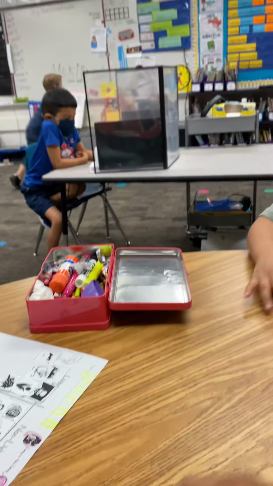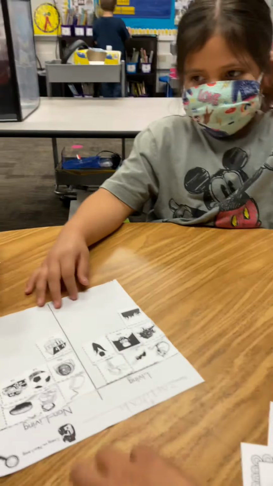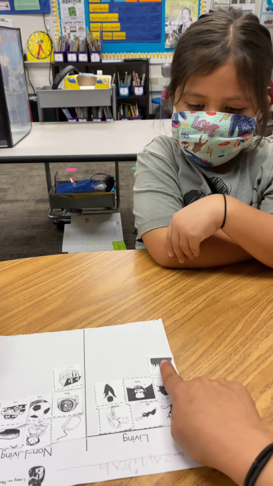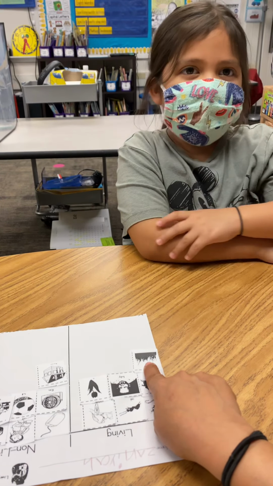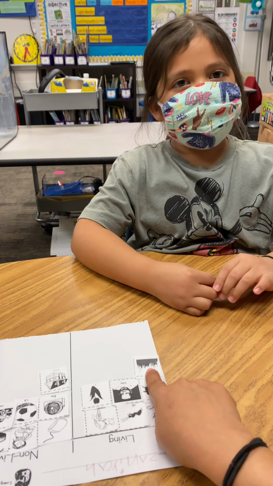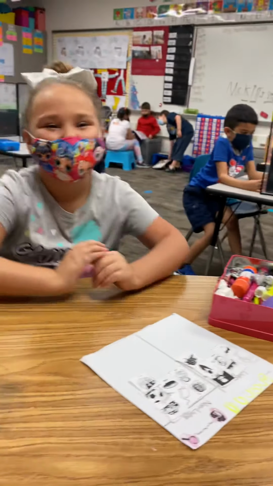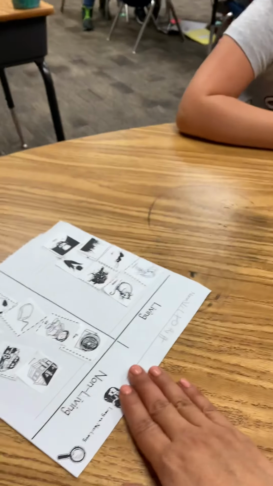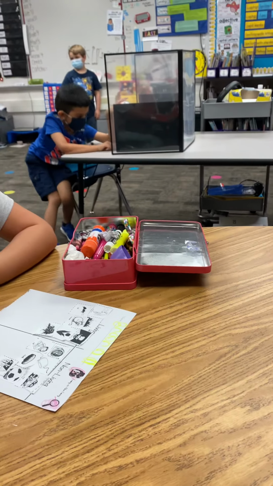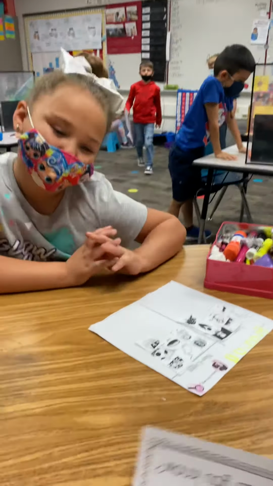Very good. Sanaya, one of the things that you sorted for living was this grass. How do you know that this grass is living? Because it grows and it drinks water. Very good. You guys did great distinguishing between living and non-living things. Awesome job.